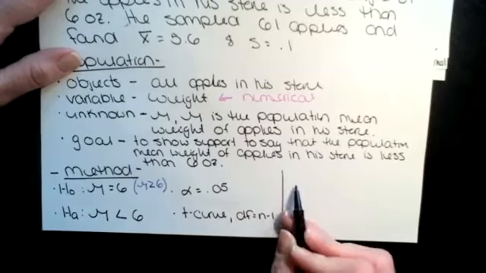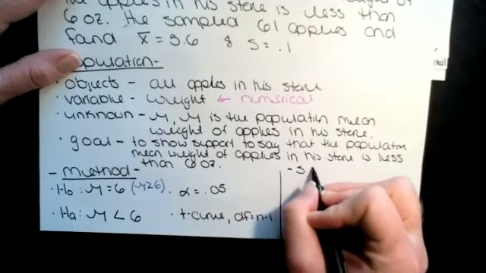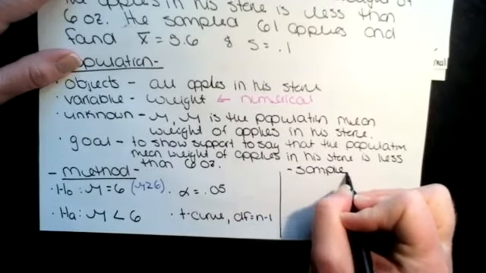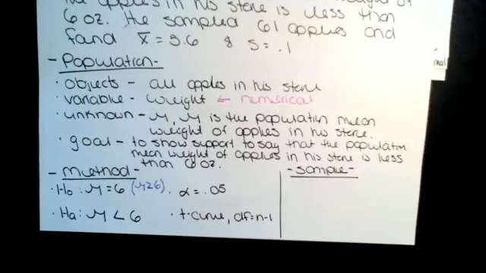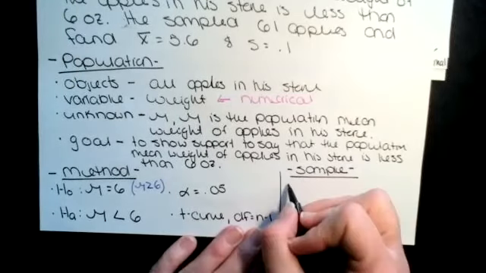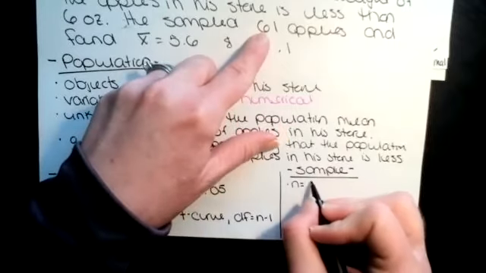I'm just going to put a line here because I'm actually going to fill in my sample step real quick over here. So my sample step, not that I'm short on paper, I just feel like I want to squeeze it all in here. My sample step, n is how many apples are being sampled, and that's right up here, 61.